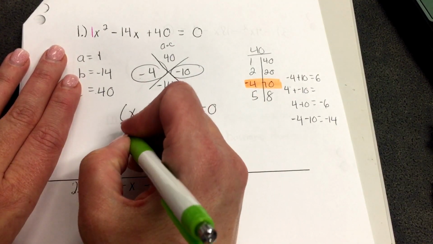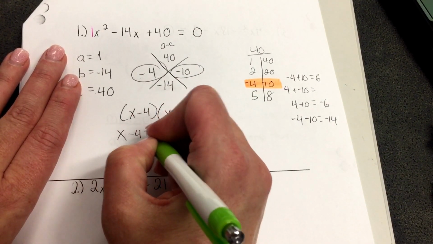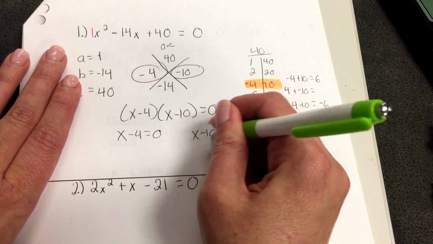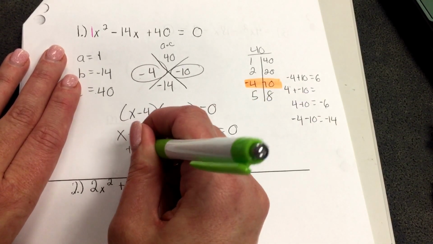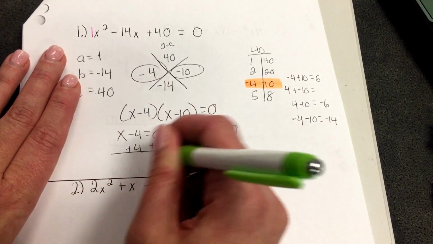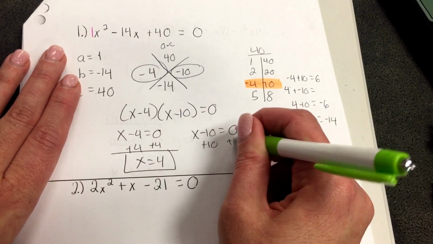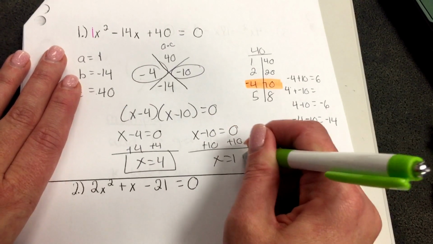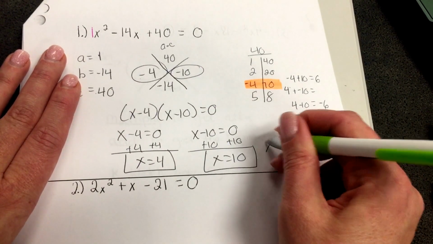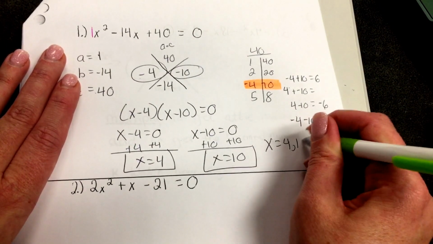Now we use our zero product property. X minus 4 equals 0. X minus 10 equals 0. Add 4 to both sides. X equals 4. Add 10 to both sides. X equals 10. So your answer is x equals 4, 10.